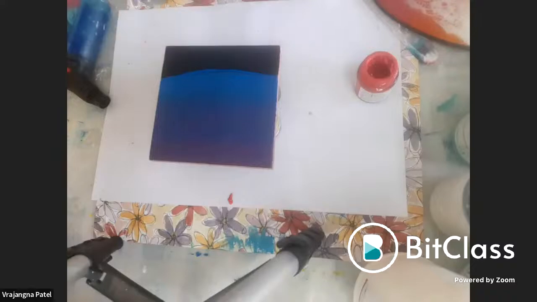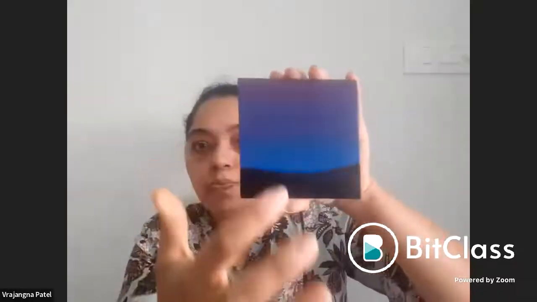Okay, I'll turn my camera and show you how nicely it is painted from blue to pink purple. All right, I'll wipe out the excess paint from the sides so that it dries out nicely. Okay, here it is. I just wiped this extra paint from here.